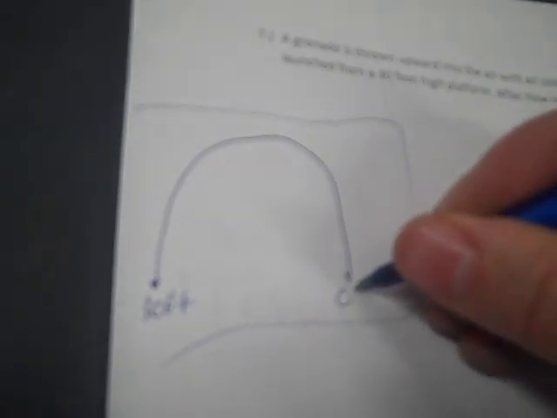Okay, now this would not be a straight line. The grenade's going to come down. Okay, so it's a parabolic. It's a quadratic function. Is what that's called. It's not linear. It's quadratic. Okay, now you started at 30 feet, and I land at 0 feet. Okay, so now I write my equation.